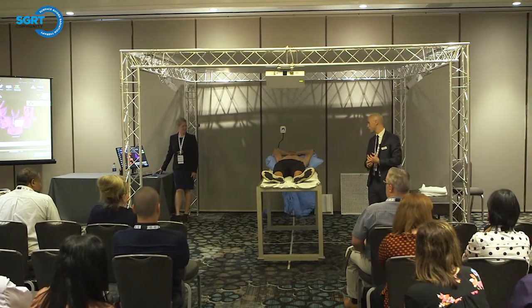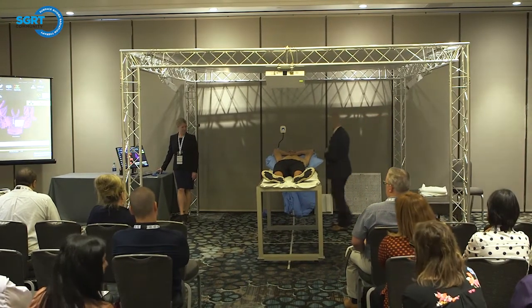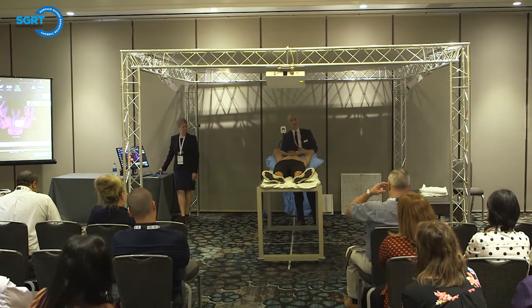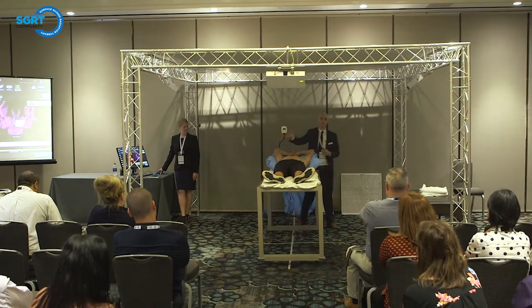Yeah, so it's just a clamp that attaches to the table. You can come up and look at it afterward, and then it attaches up here for the RTC.